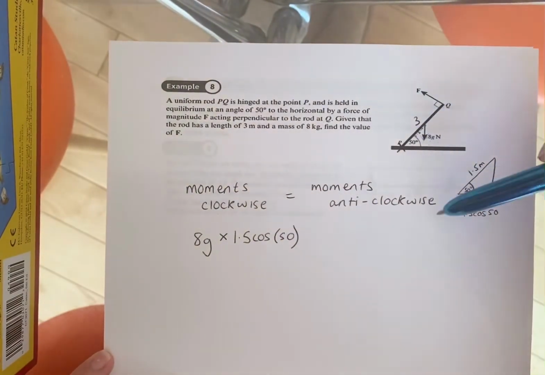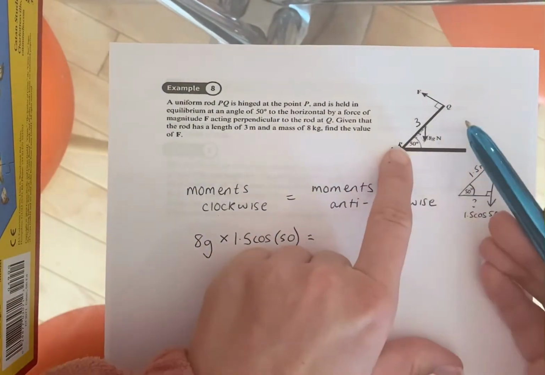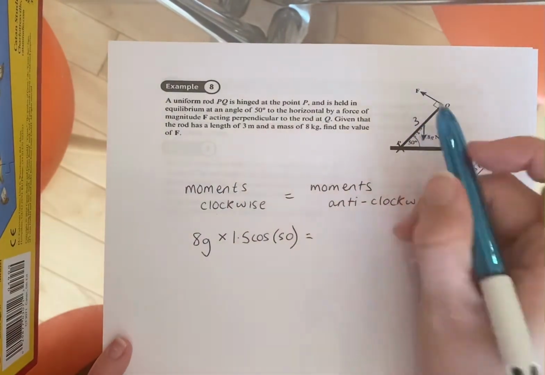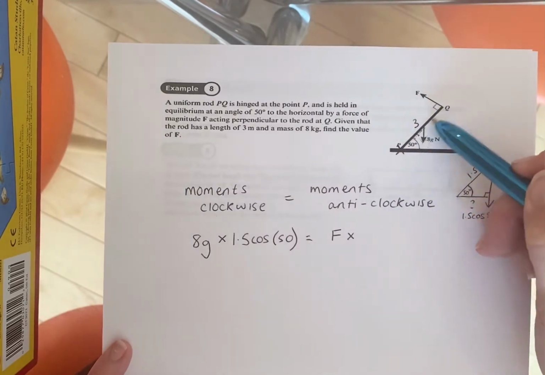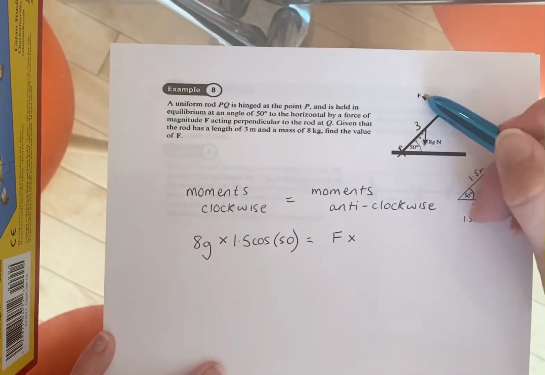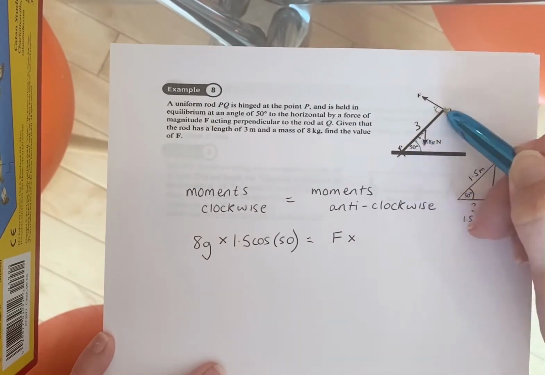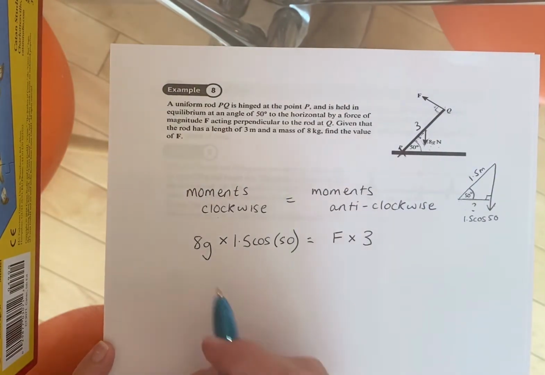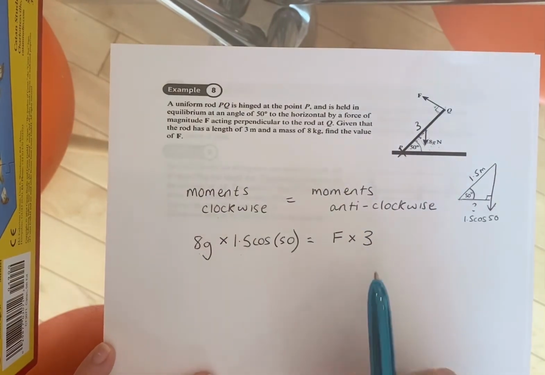So that's the clockwise moment, and it's equal to the anti-clockwise moment. And what is pulling it round anti-clockwise is that force F. So the force is F, and it's multiplied by the perpendicular distance to the force. Well, that's quite nice because F is acting perpendicularly to the rod, so my perpendicular distance is just 3 meters. So F multiplied by 3. So 8g times 1.5 cos 50 is equal to 3F.